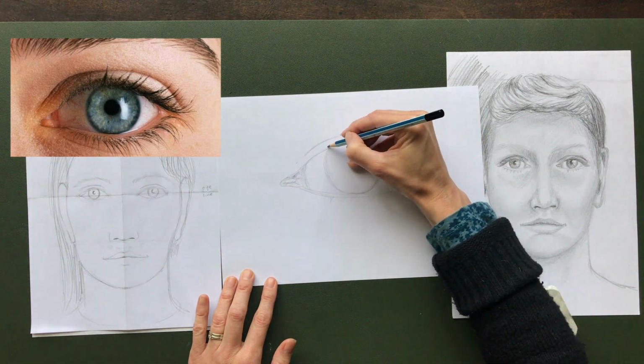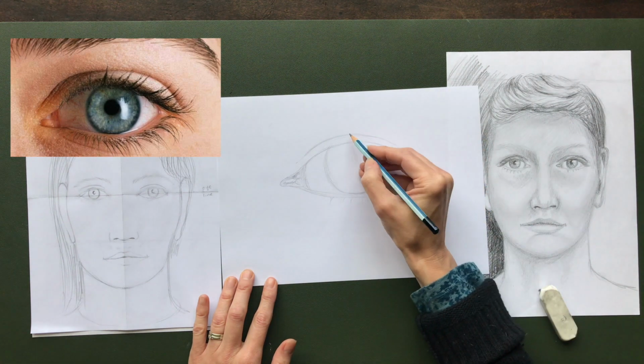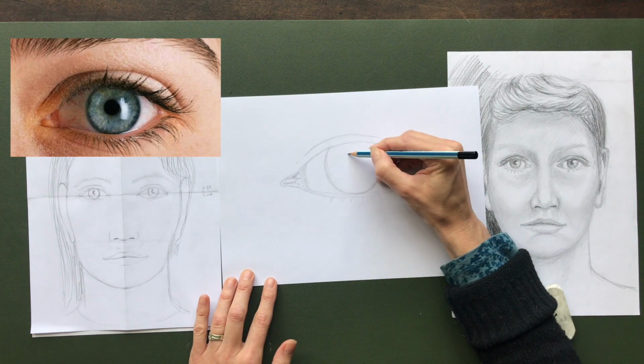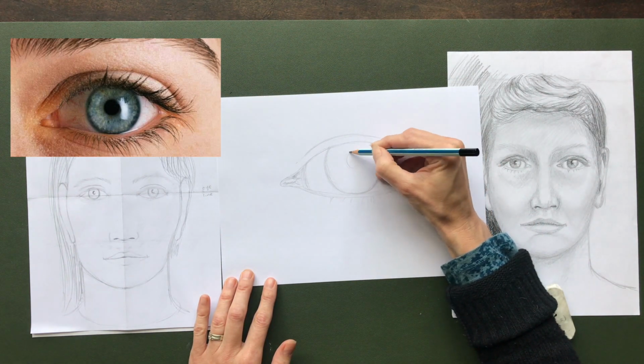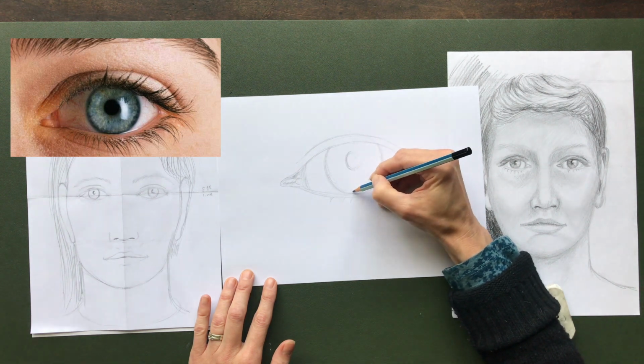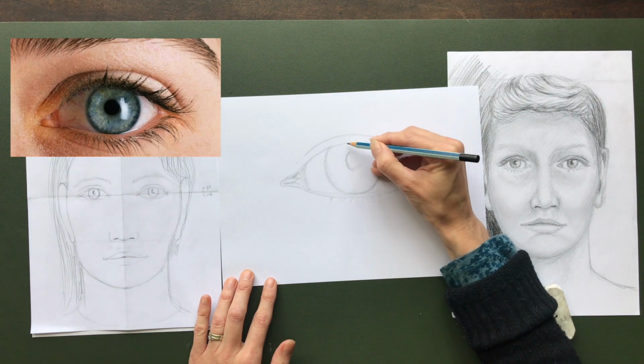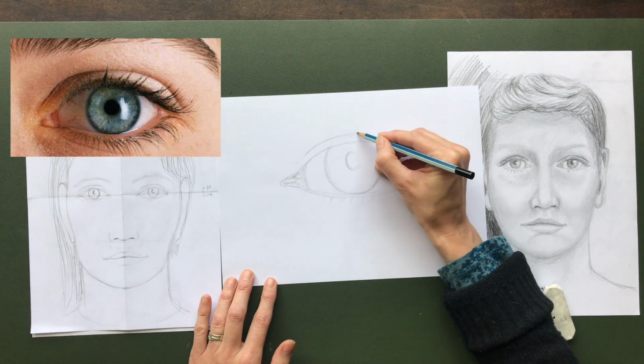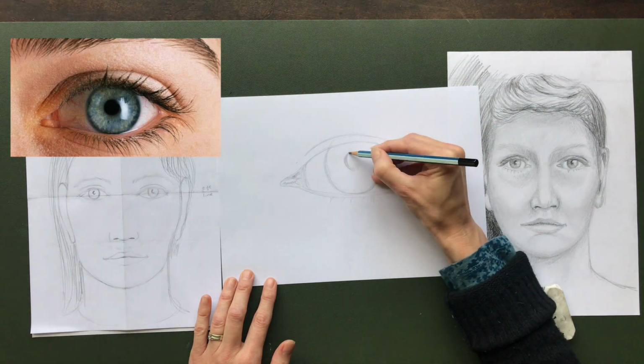You want to make sure that the actual circle would be touching that top lid and just brushing that bottom lid. And then the pupil section in the middle, you're going to see more of the bottom of your iris than the top because this bit's hidden by the lid. So imagine that that's the top of your eyes all the way up there. Make sure that this is a bit higher.